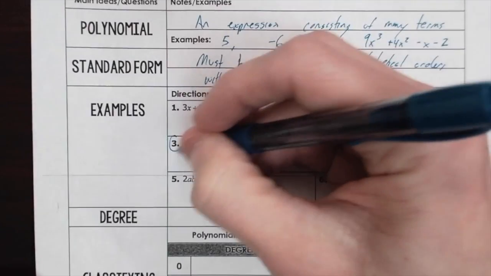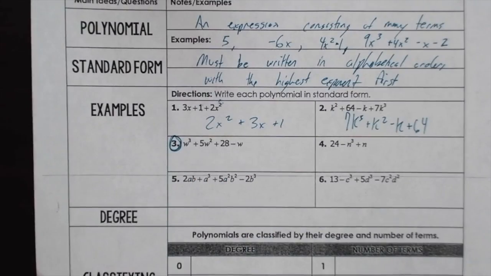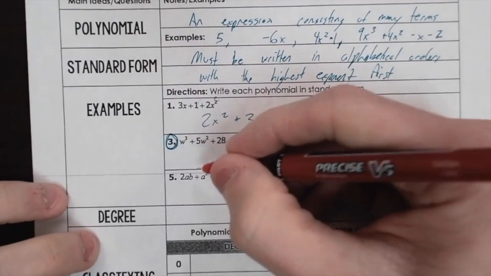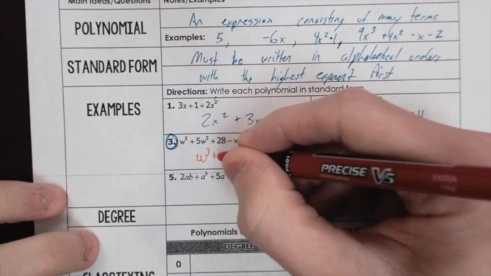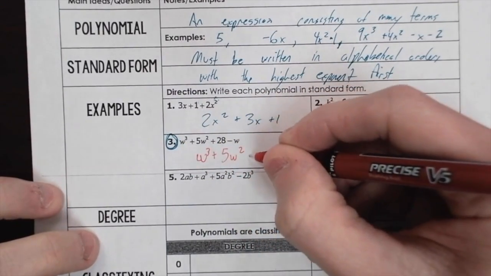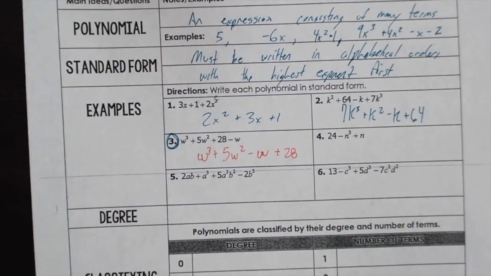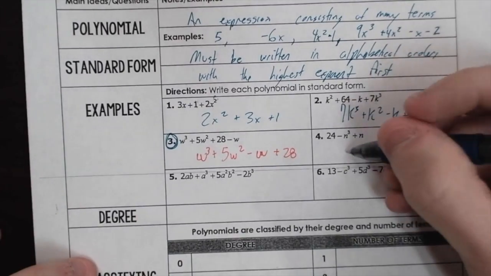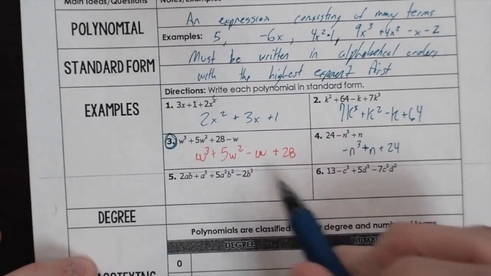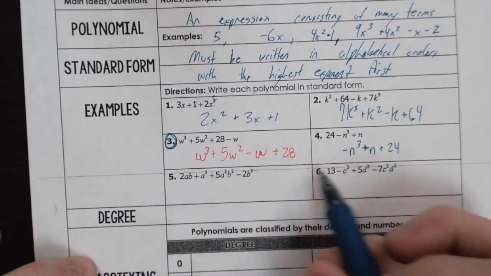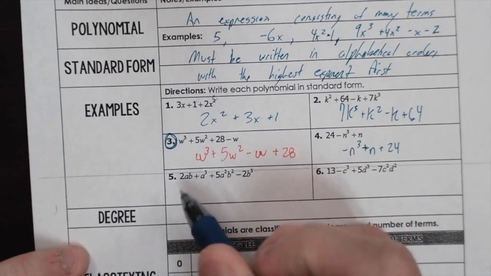All right, you try number 3. Hopefully you got w cubed plus 5w squared minus w plus 28. All right, I'll do 4. Okay, 5 and 6 are a little tricky, so I'm going to help you with 5 first.